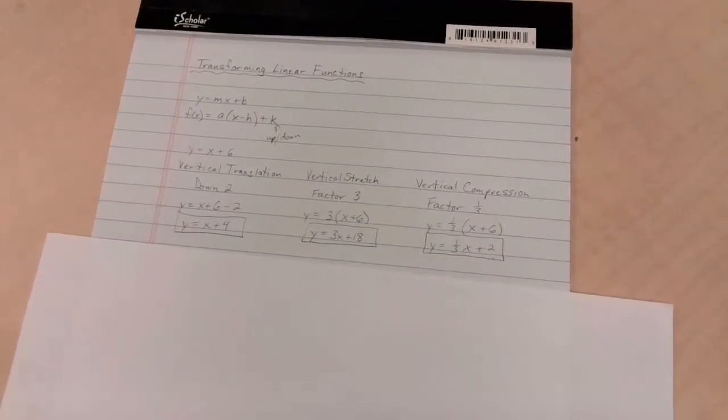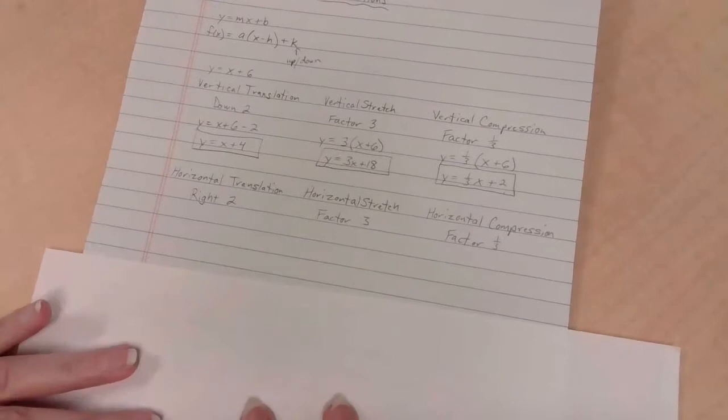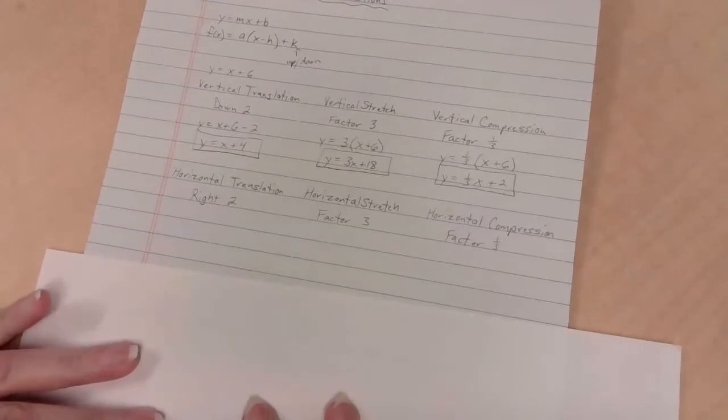I started there on purpose because those aren't super crazy. The next part is worse. Yay! All right, so what's up next? All our horizontal changes. Boys and girls, here's the problem.